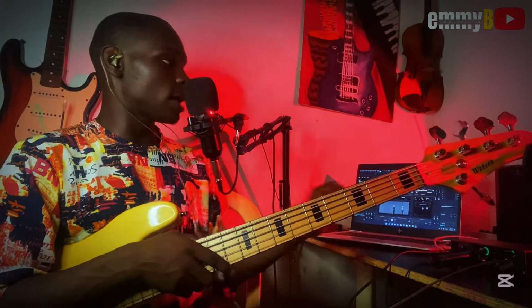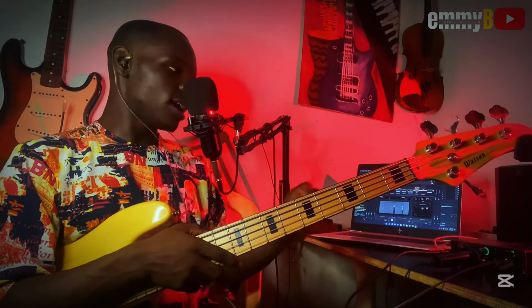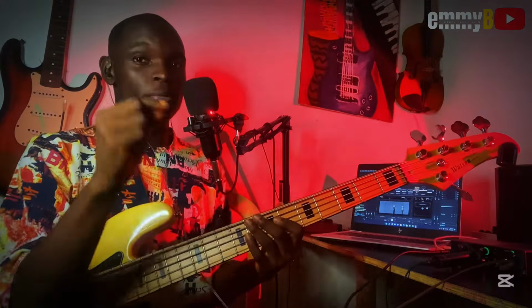So especially in this kind of song, most times you see bass players, we don't stick to like a groove. You can just be playing around with the drums. So I'm going to play it like that. So those things I was doing, they were like embellishments in the song, right? Embellishments in the song.